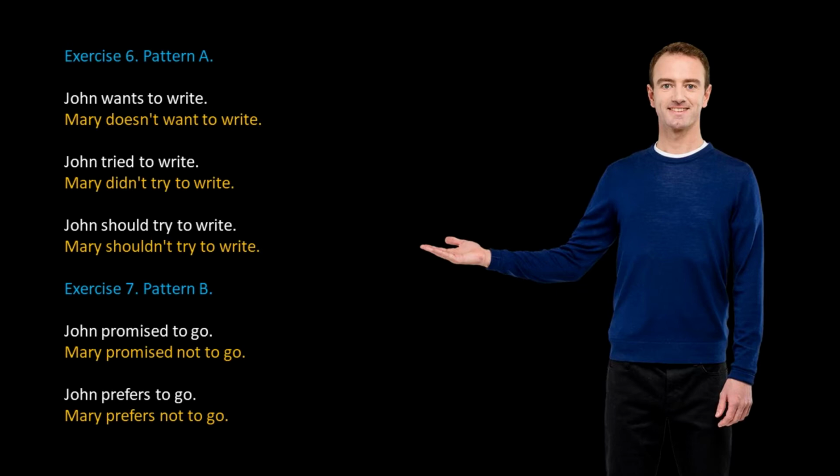Exercise 7. Pattern B. For example, John promised to go. Mary promised not to go. John prefers to go. Mary prefers not to go. Now, please do the following exercise 6 and 7. You can pause your video until you finish the exercise.